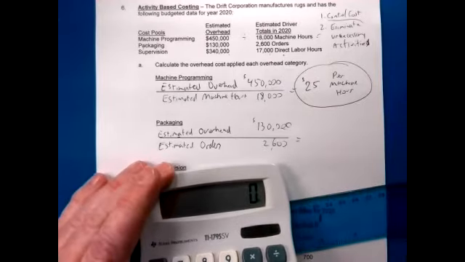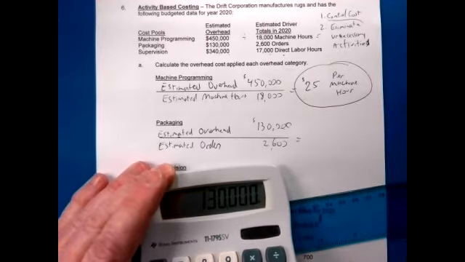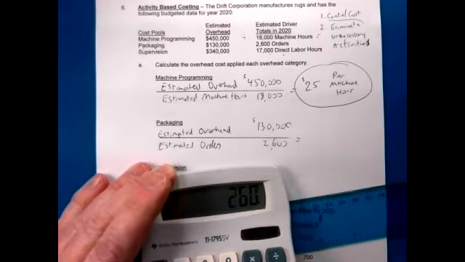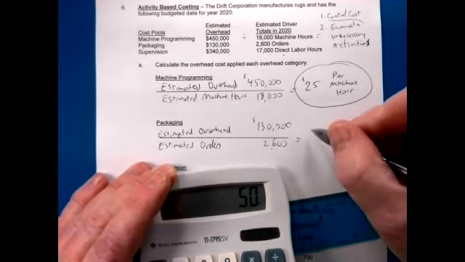And again, the reason why we're using estimated is that we cannot wait until the end of the year before we figure out how much it is costing us.